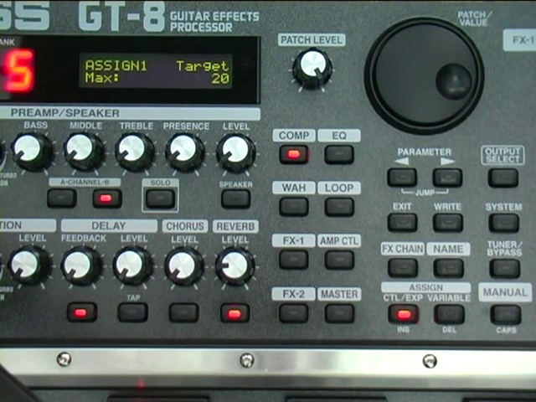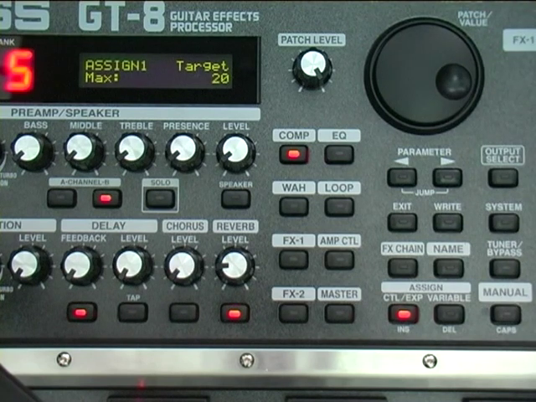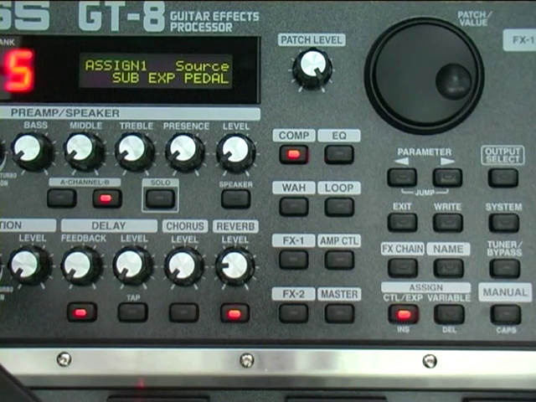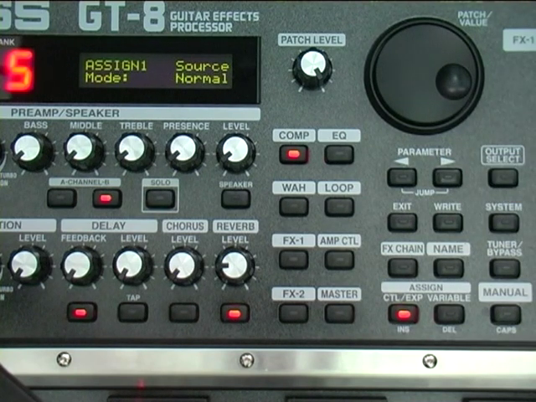Scrolling right again will allow you to set the maximum setting. I will set this to 20. That means when the expression pedal is in the fully forward position, the reverb level will be at 20. Scroll right again. Now we'll set the source. For this patch, I will be using the sub-expression pedal. Scroll right again and set the source mode to normal.